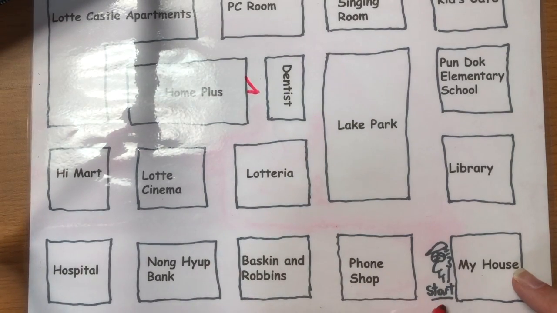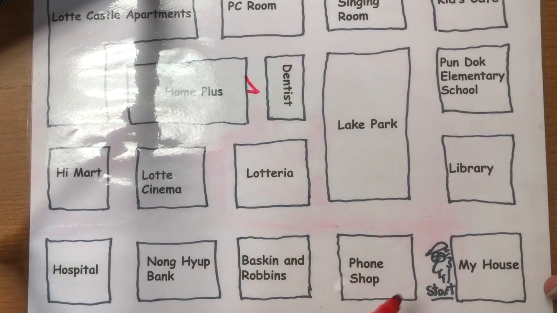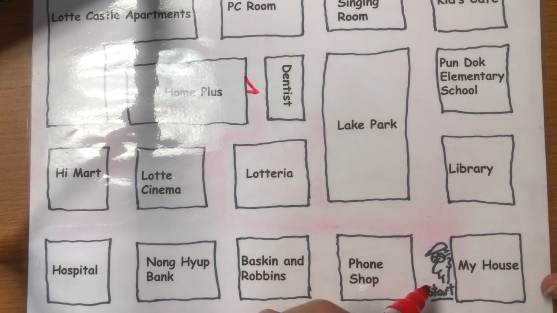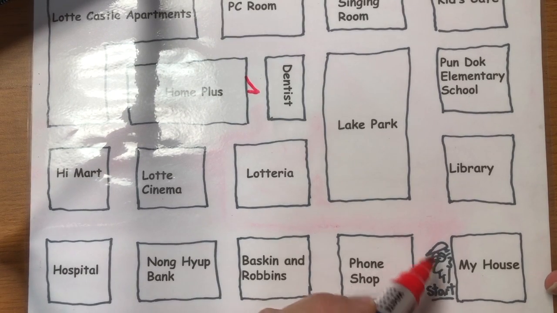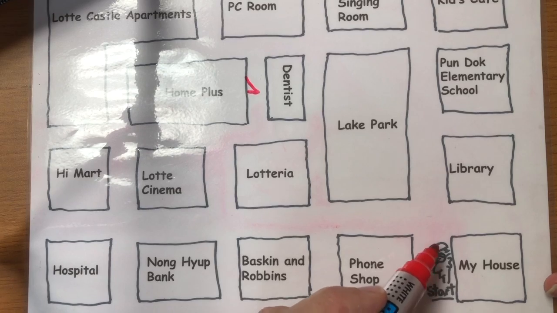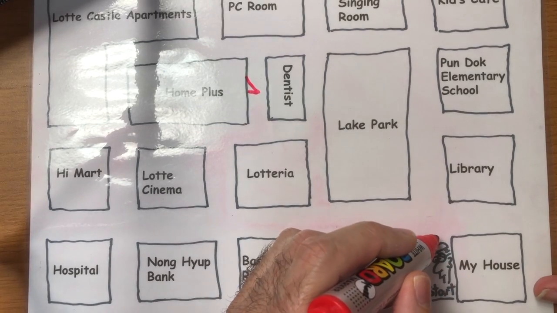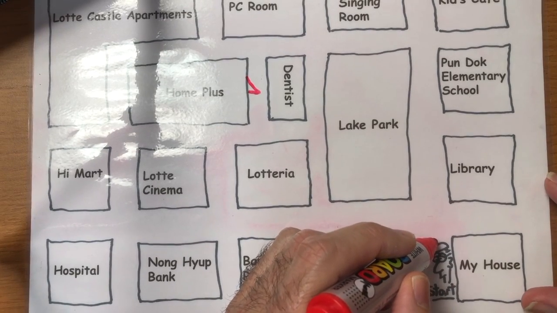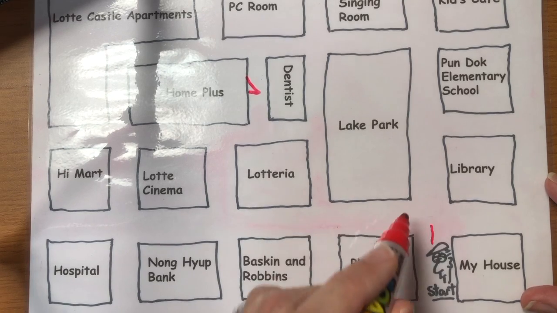And we've got a starting point here. You don't have to put a starting point on your map. In fact, I find it's more fun if you don't. Let the children choose where to start from. But just for this example, I've got a starting point here. So the first child asks, as I said, how do I get to Home Plus? Now, the second child will answer and use the marker here, and they'll say, go straight for 1 block and then turn left.